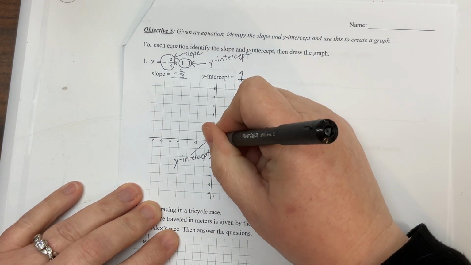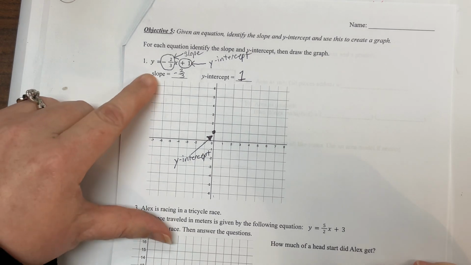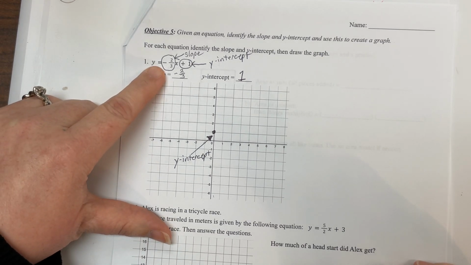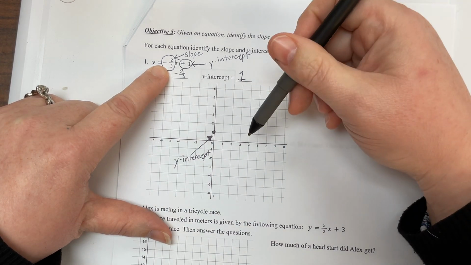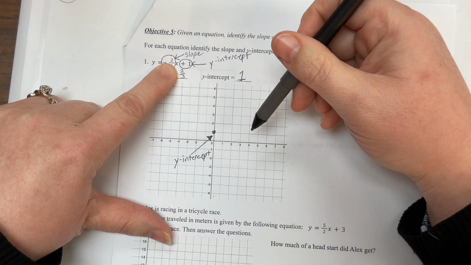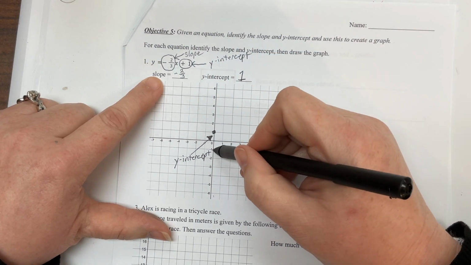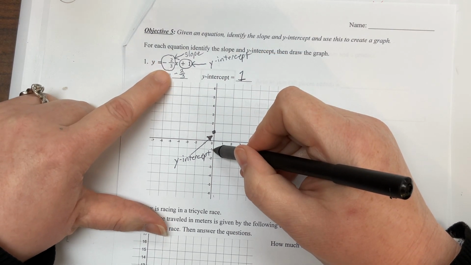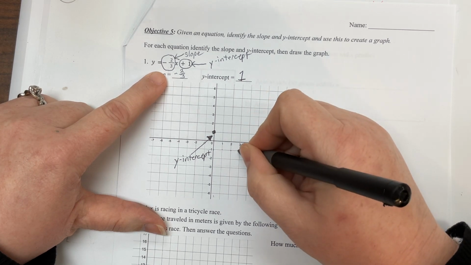Okay? Notes are going to help me on my final. There's my y-intercept. Now my slope. My slope is negative, so it's going to go down. Down how many? Down 2. 1, 2. And then I'm going to go over 3. 1, 2, 3. Right there.